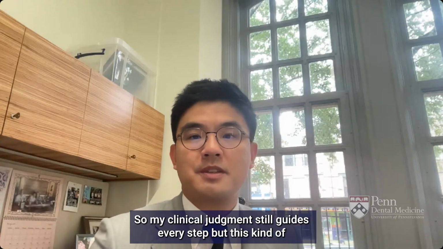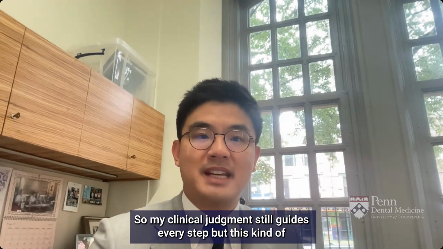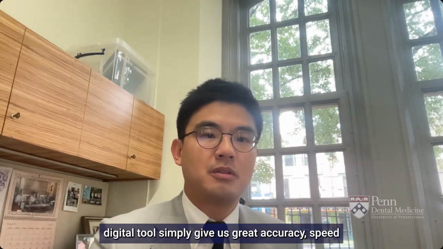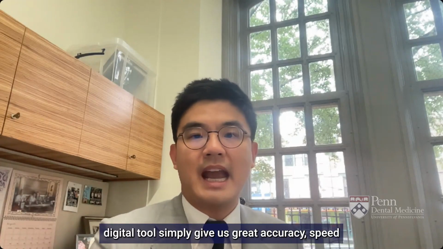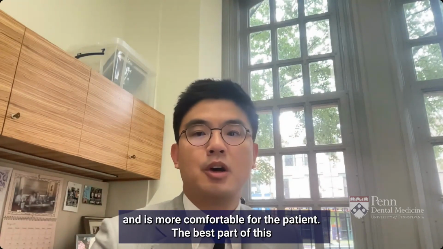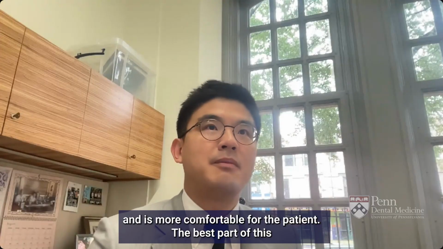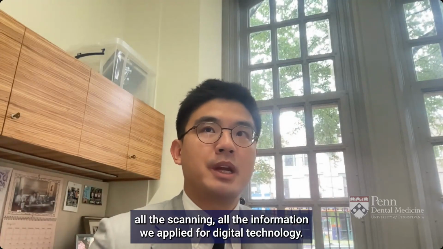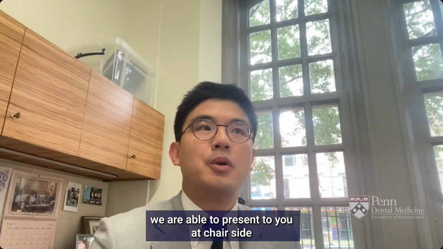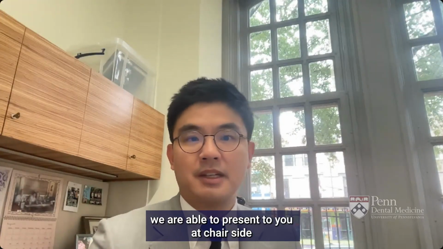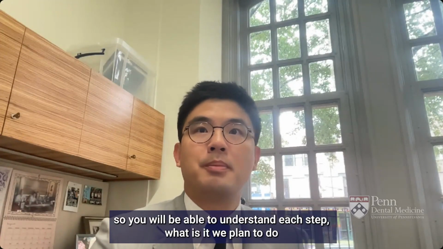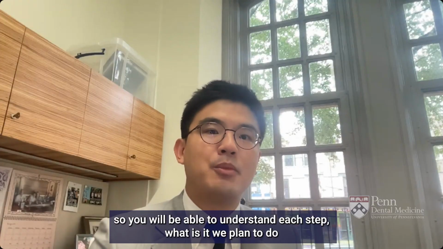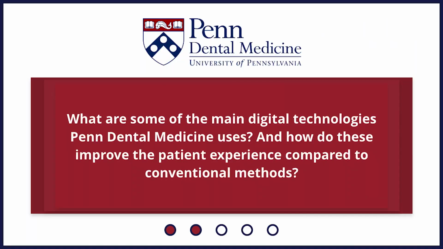So my clinical judgment still guides every step, but these digital tools simply give us great accuracy, speed, and comfort for the patient. And the best part is that all the scanning and all the information we acquire through digital technology, we're able to present to you maybe at the chair side, so you will be able to understand each step of what the dentist plans to do.